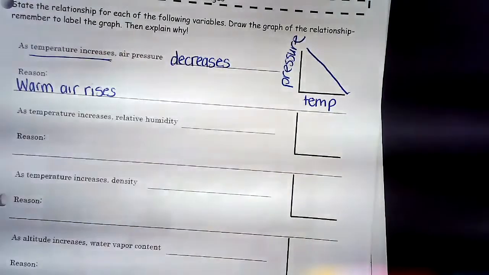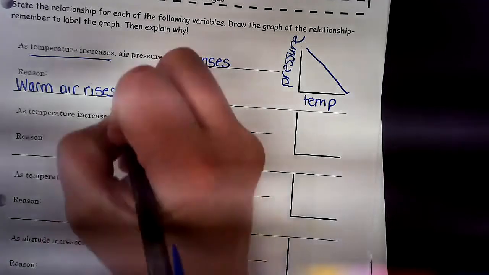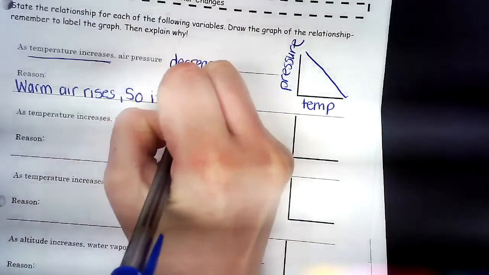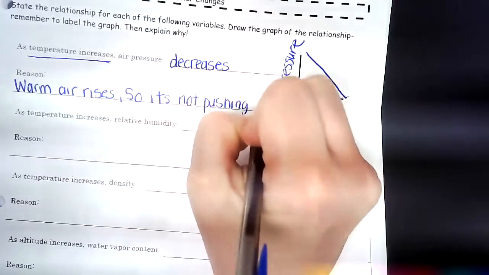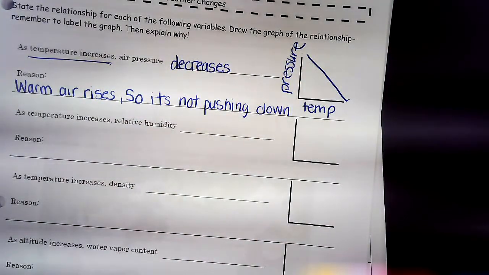Okay, that's not talking about pressure yet, though. What can I say about warm air rises and pressure? So why does the pressure go down? Because the air is, okay, so warm air rises. So it's not pushing down.